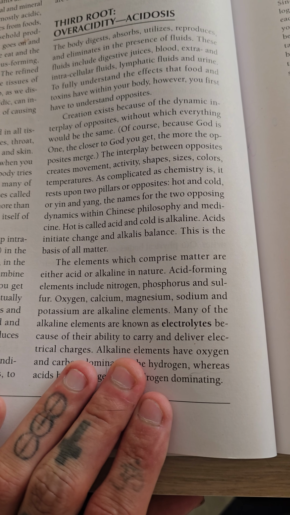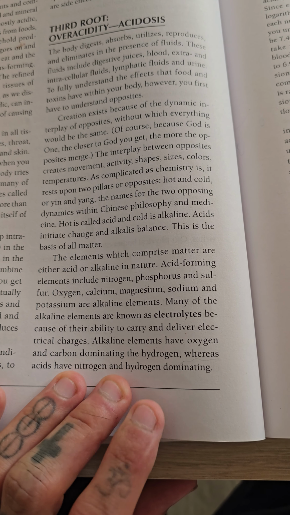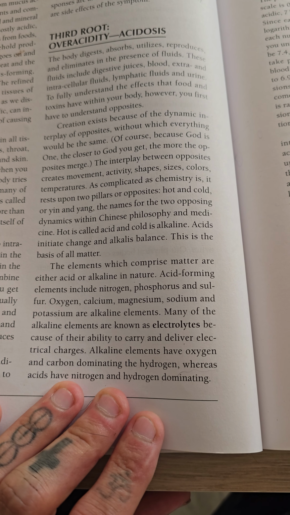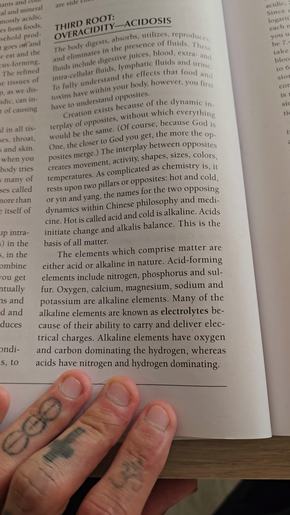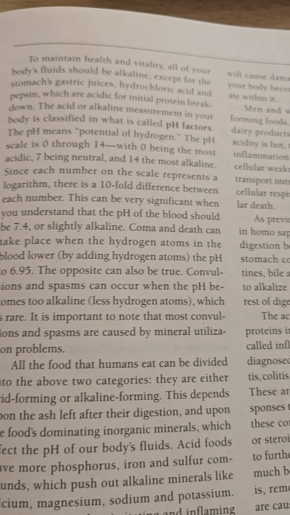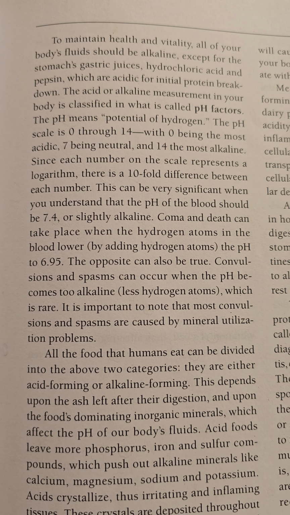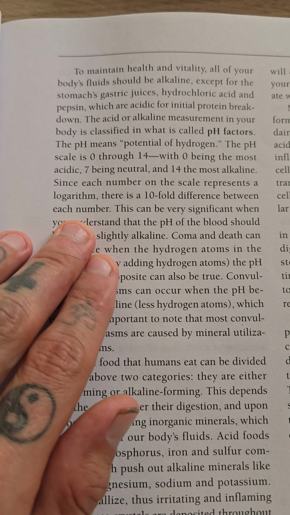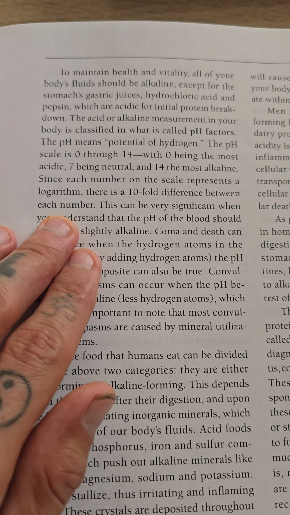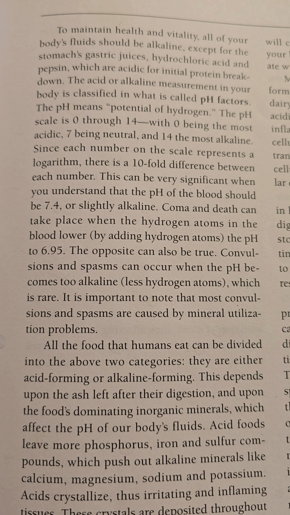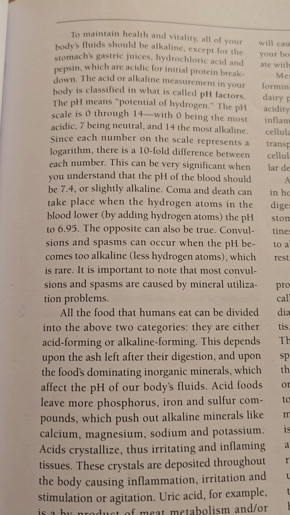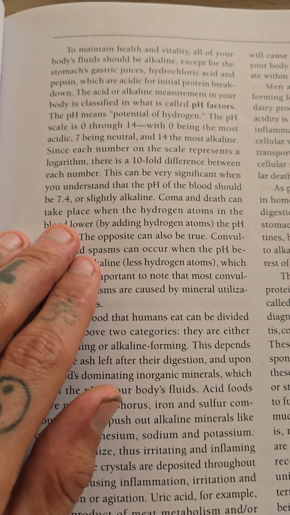Many alkaline elements are known as electrolytes because of their ability to carry and deliver electrical charges. Alkaline elements have oxygen and carbon dominating the hydrogen, whereas acid elements have nitrogen and hydrogen dominating. To maintain health and vitality, all of your bodily fluids should be alkaline, except for the stomach's gastric juices, hydrochloric acid and pepsin, which are acidic for initial protein breakdown. The acid or alkaline measurement in your body is classified in what is called pH factors. The pH means potential of hydrogen.